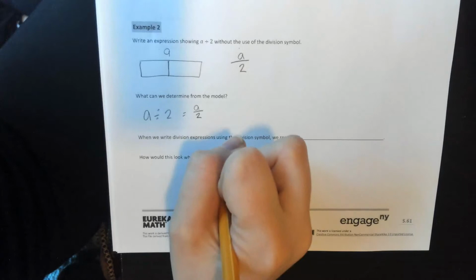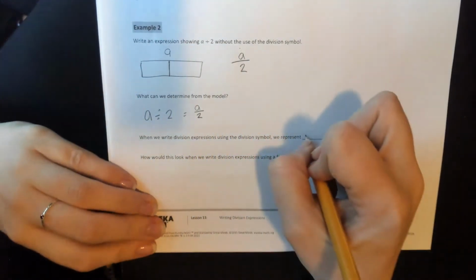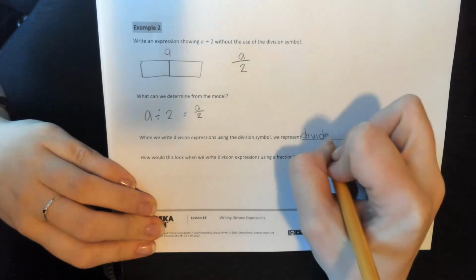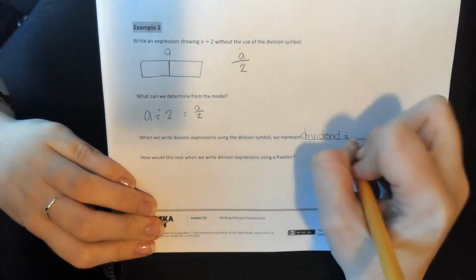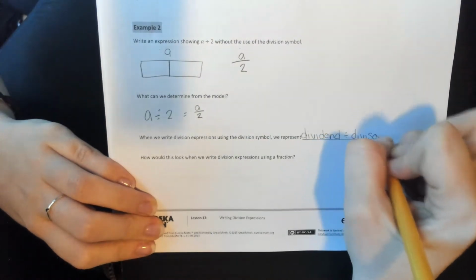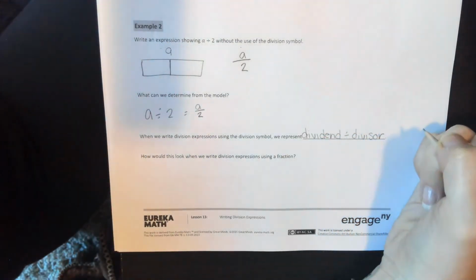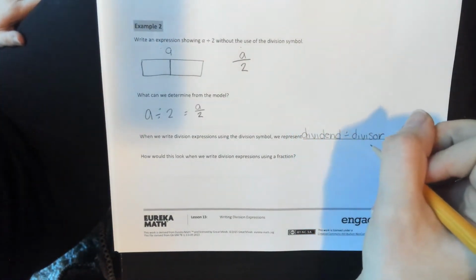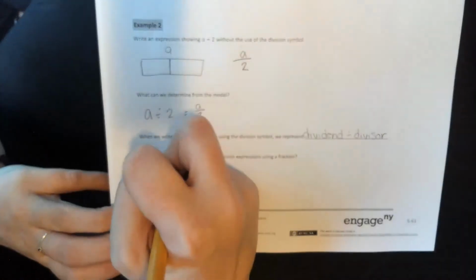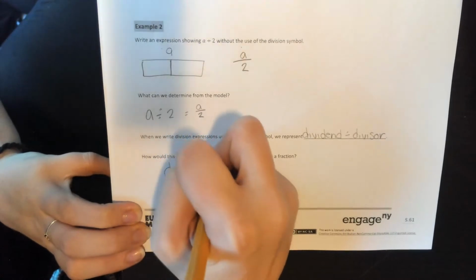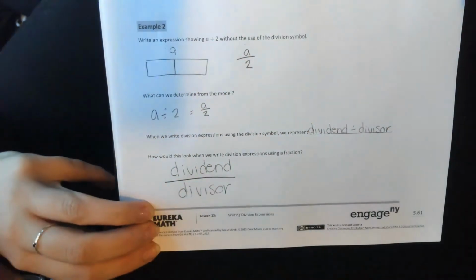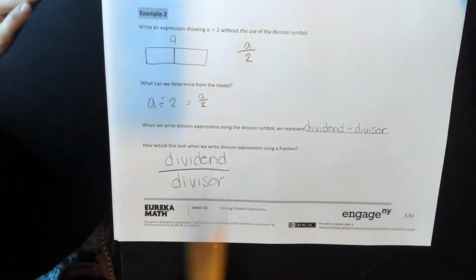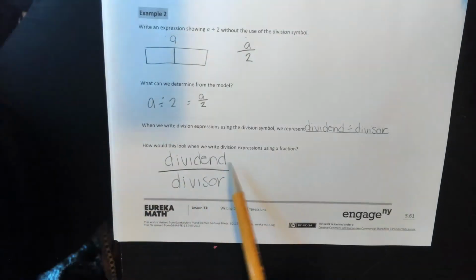When we write division expressions using the division symbol, we represent the dividend divided by the divisor, okay? So the number we're dividing is the dividend, and what we're dividing it by is the divisor. Now, how would this look when we write it as a fraction? We put the dividend over the divisor. Okay, it's not a huge deal, as long as you remember that this line just means divided by. So number on top divided by number on bottom.